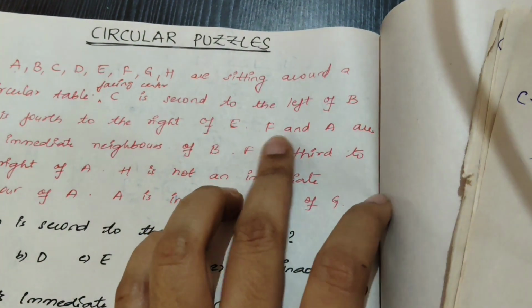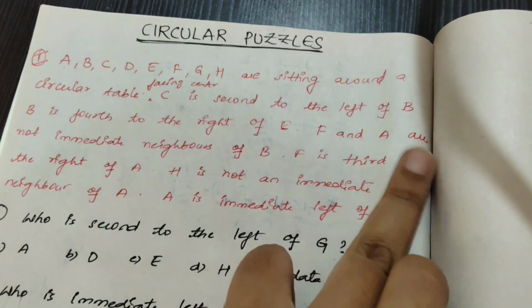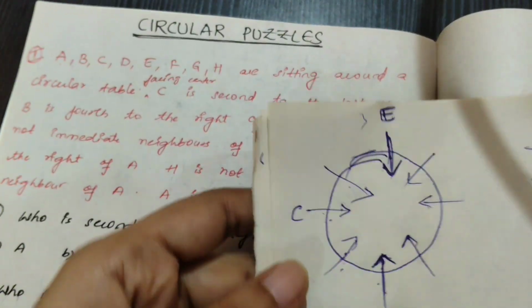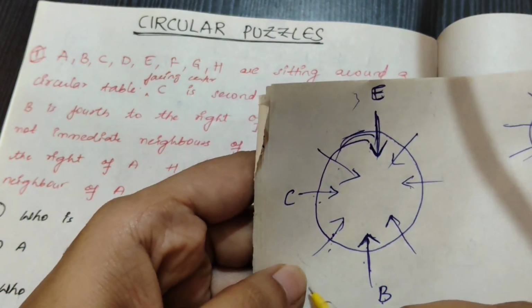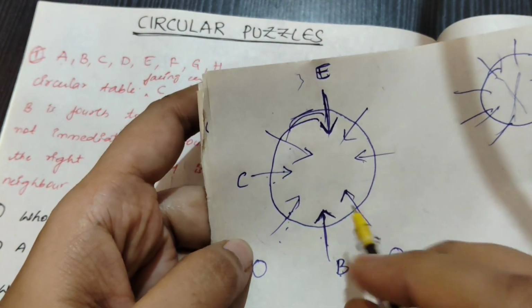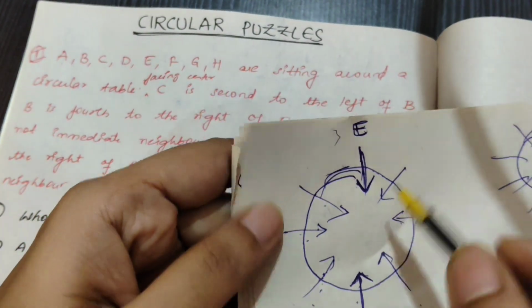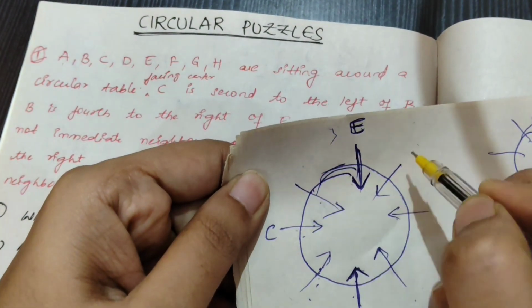Okay, F and A are not immediate neighbors of B. Neighbors means either left or right. These two are called neighbors. So what they are saying is, F and A are not immediate neighbors. So the possibility is at these 3 places.